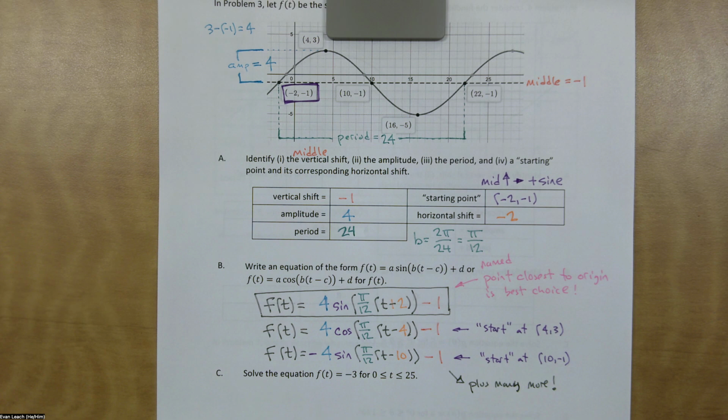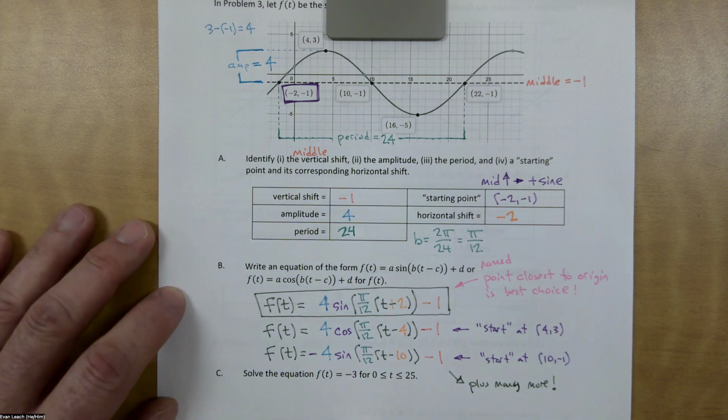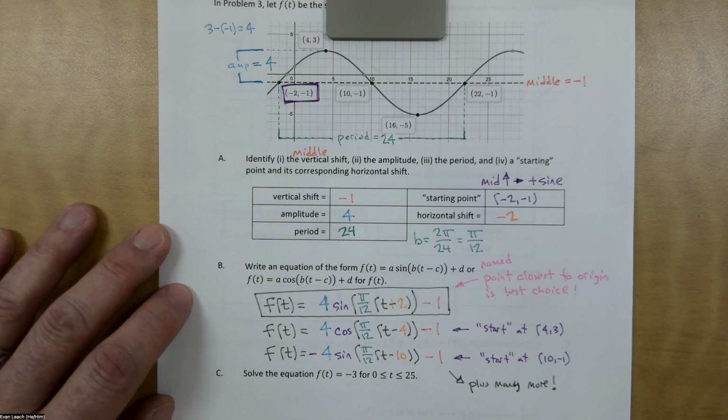For part C, we're solving an equation, but instead of solving an equation by doing stuff to the equation, we want to exploit the fact that we have a graph. And in this case, if we look at the number we're choosing, the output we're trying to solve for, the -3, this is specifically chosen to be halfway between the middle and the bottom.